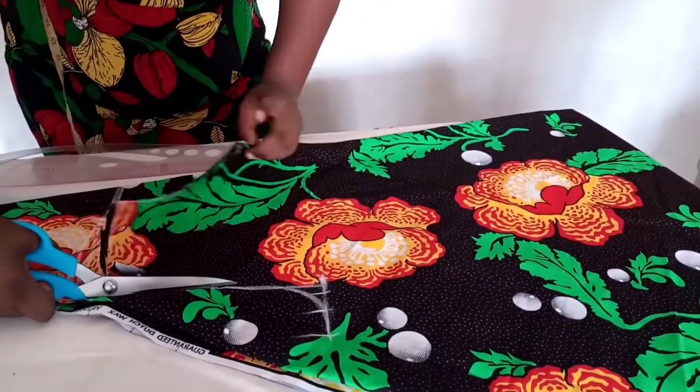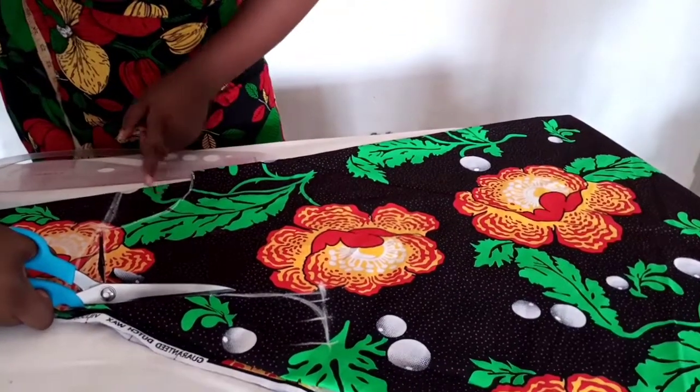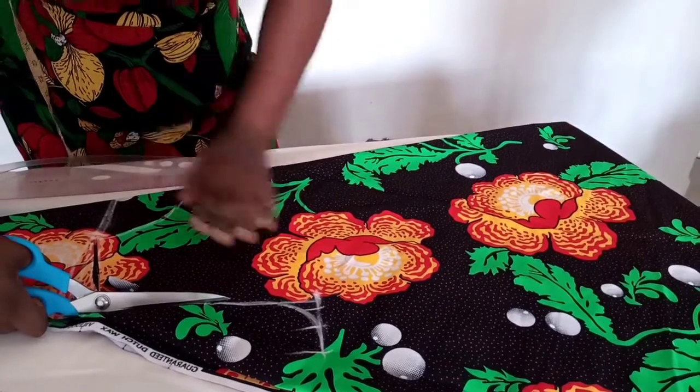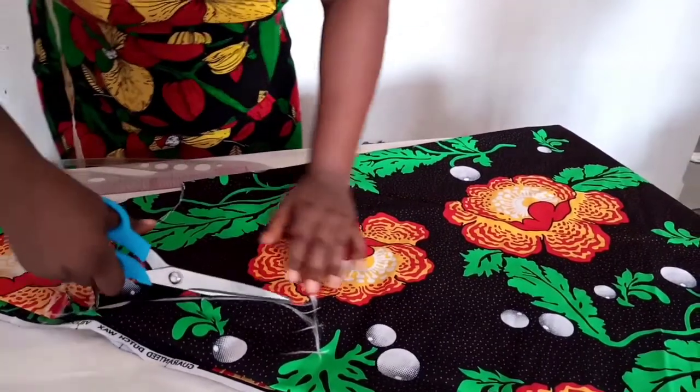So I made a mistake here, guys. The back neck is not supposed to be this deep, so I'm going to salvage that situation.